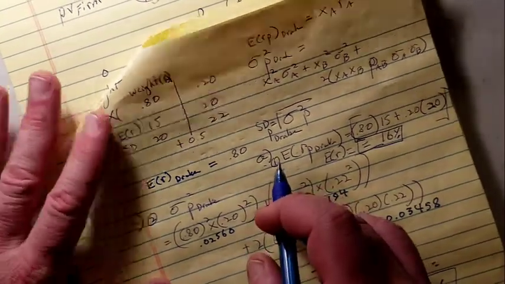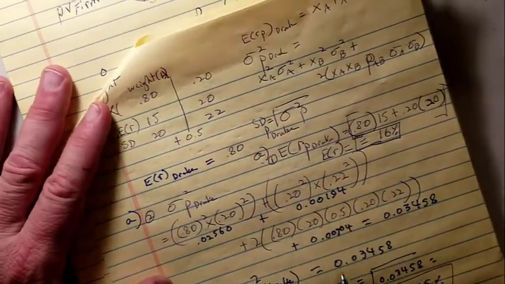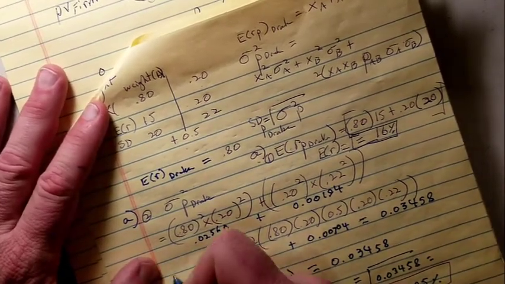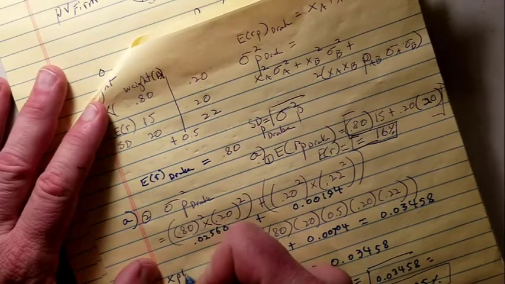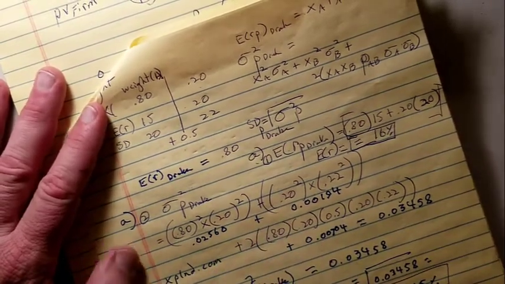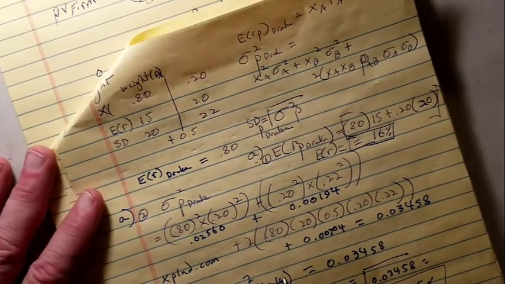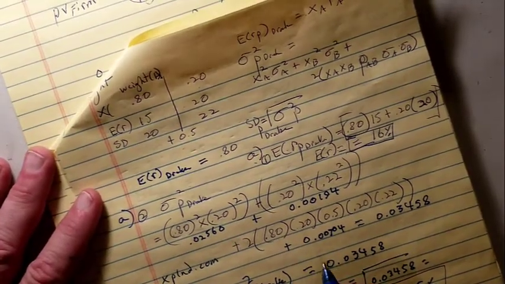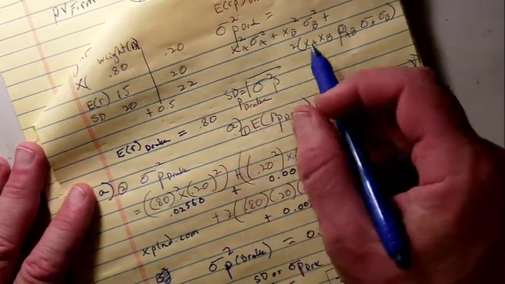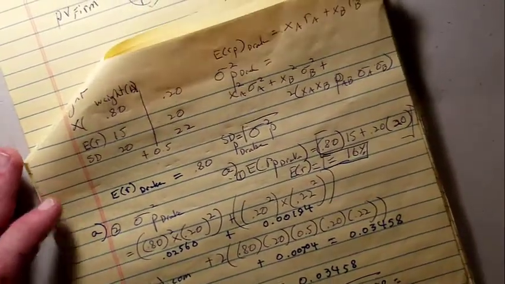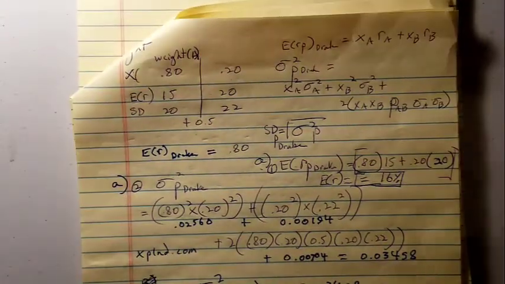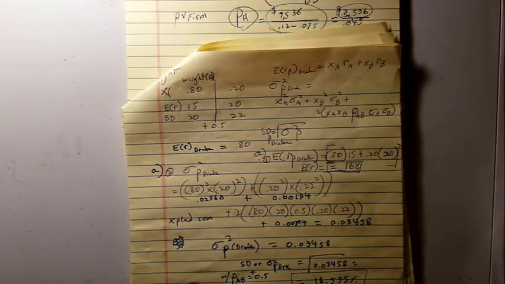You can set a formula into your calculator or into Excel, or you can use one of the web calculators. The site explained.com has an expected return and standard deviation of portfolio calculator. Okay, but what I'd like you to do at least one time is to work it completely out using the formula. So let me see if I can get this in here.